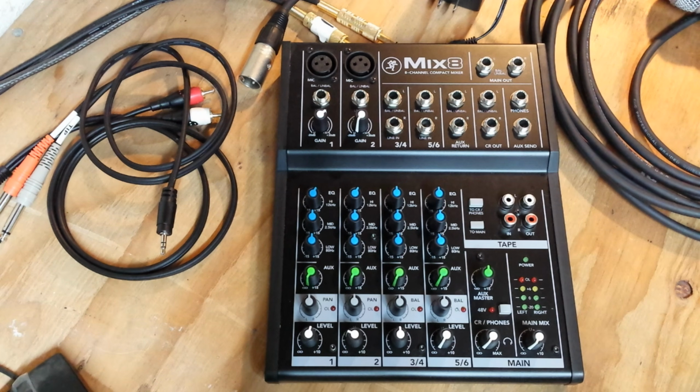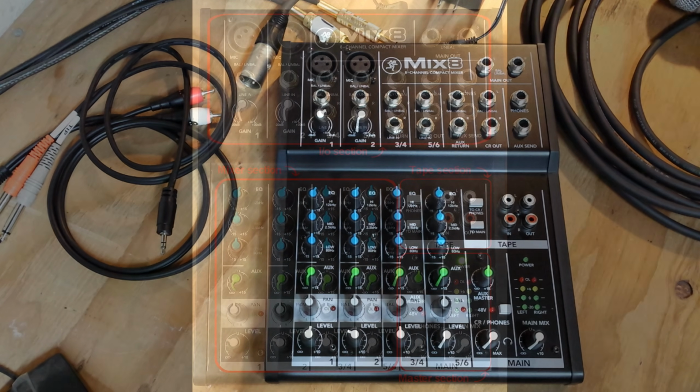Today we are going to be going over the basics of how to use an analog mixer using a small format mixer. People ask me, what is a mixer? Well, a mixer takes many audio sources like mics, instruments, CD players, MP3 players, computers, and combines or sums the inputs down to one or more outputs to feed a PA system or a recording device. So today we're going to be using the Mackie Mix 8 as an example.